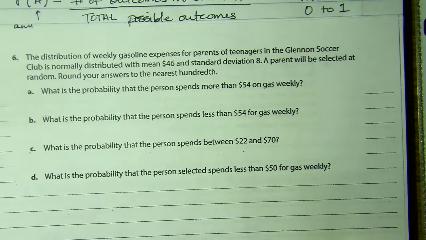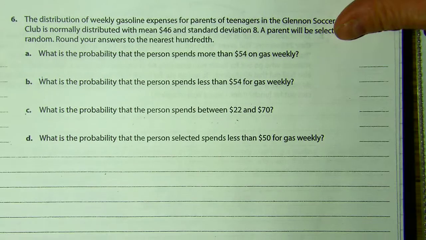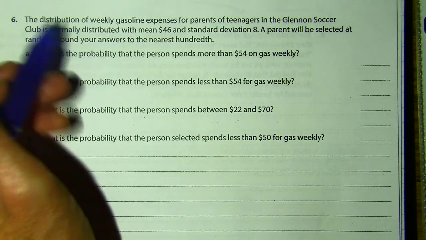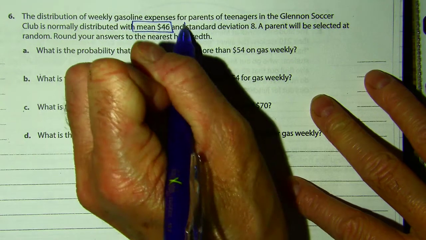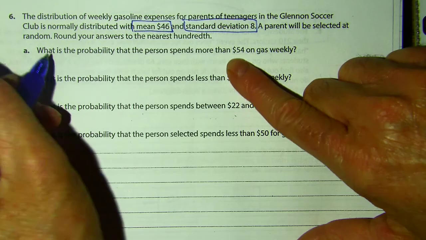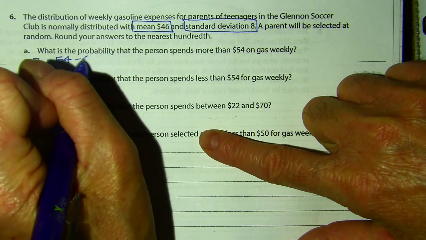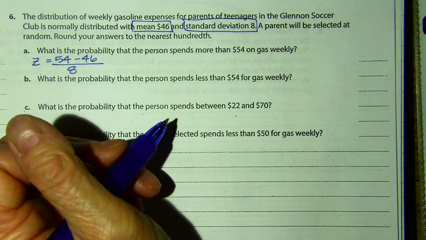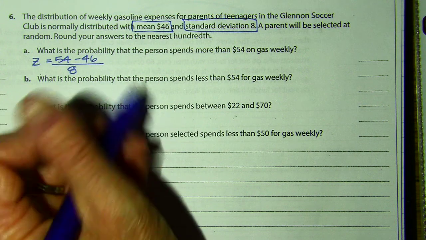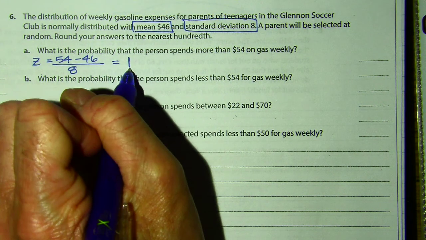All right, so number 6. So these all have to do with z-scores. So what's the probability? So here's my mean. Here's your standard deviation. So if I spent $54, minus your average, divided by my standard deviation. So 54 minus 46, I got, divided by 8, I got exactly 1.